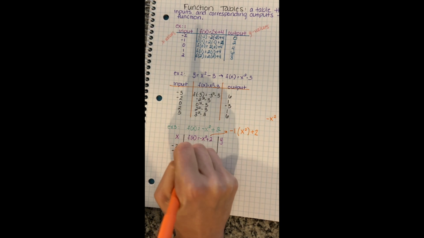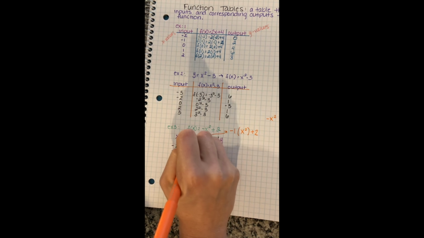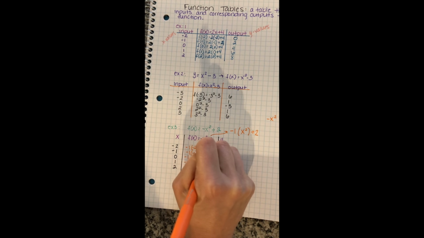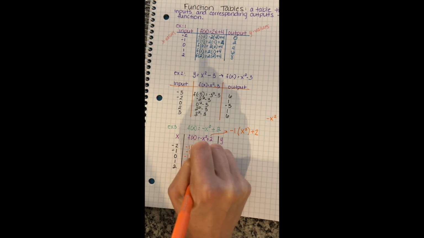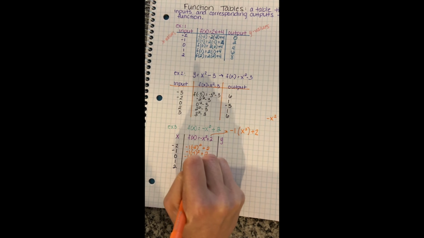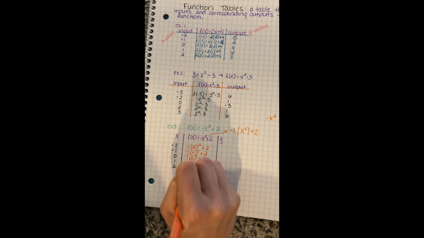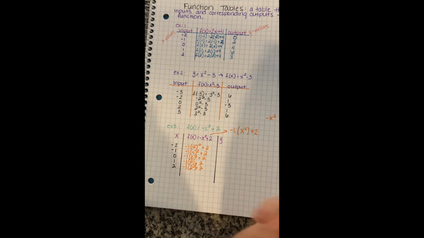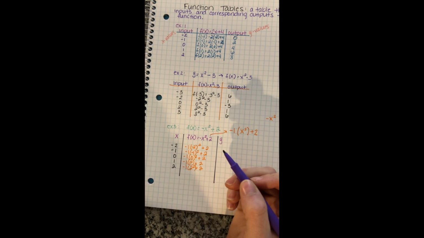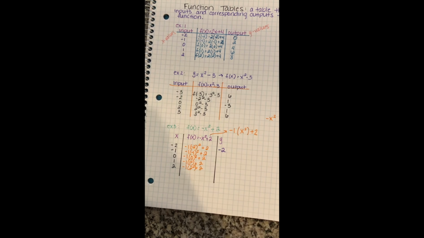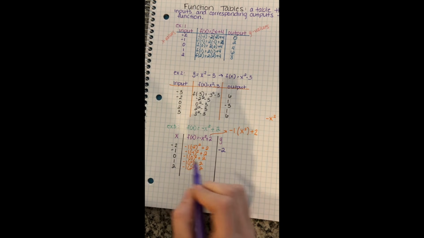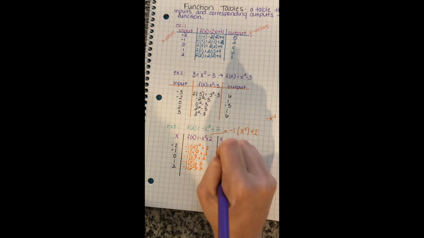I'm going to write all the negative 1s out here. And then I'm going to have negative 2 squared plus 2, negative 1 squared plus 2, 0 squared plus 2, 1 squared plus 2, and 2 squared plus 2. Okay, and then we could do the work for these. So negative 2 squared is positive 4 times negative 1 is negative 4 plus 2 is negative 2. Negative 1 squared is positive 1 times negative 1 is negative 1. Negative 1 plus 2 is positive 1.